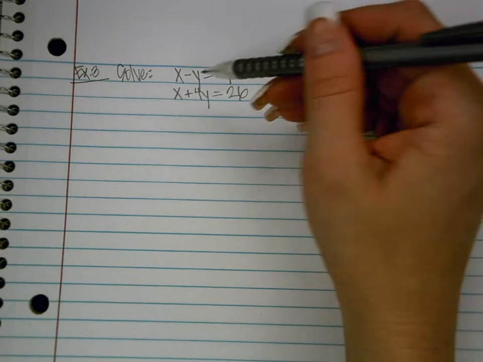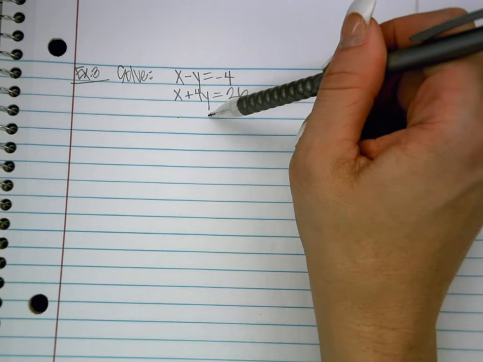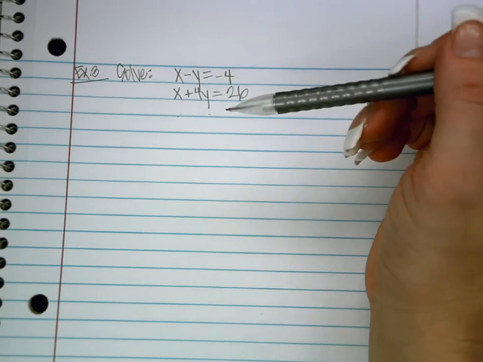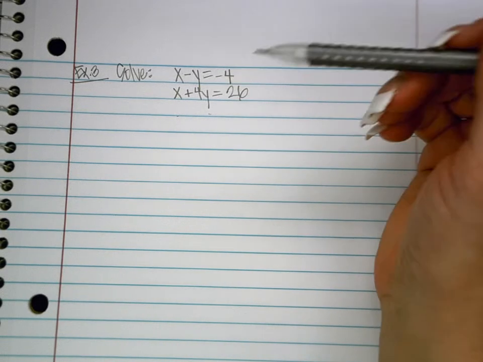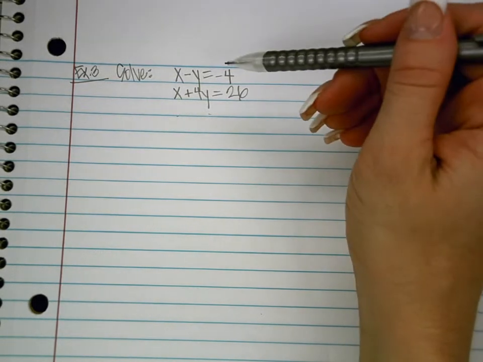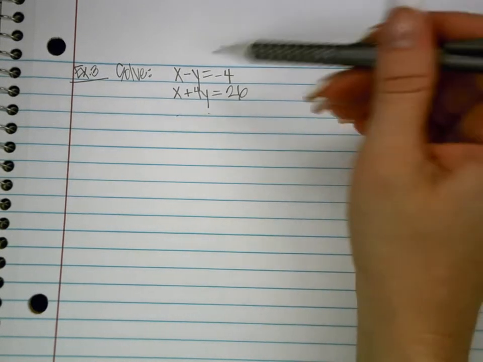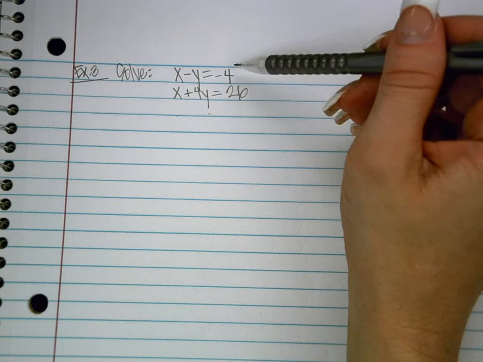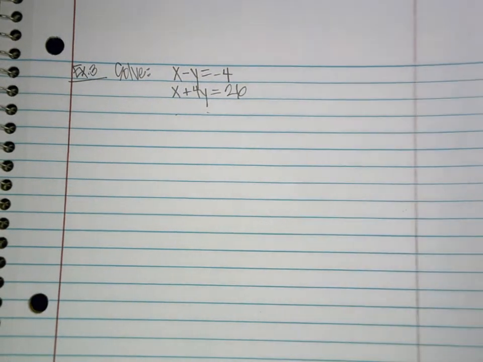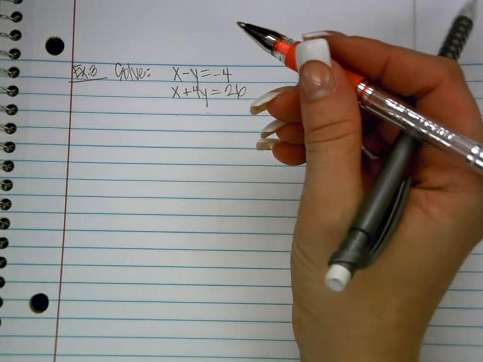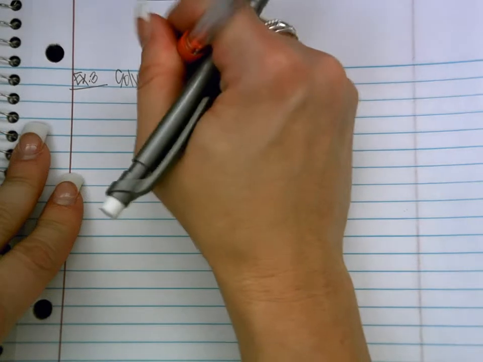No. Well, let's look at this. If I add these together, I'd get 2x and 5y. Did something cancel out? No. What would we have to multiply by in order for something to cancel out? Not by 0. They are lined up. The x's are lined up, and the y's are lined up, and the numbers are lined up. You want one of them to be multiplied by a negative. Okay, let's multiply the first one by a negative.